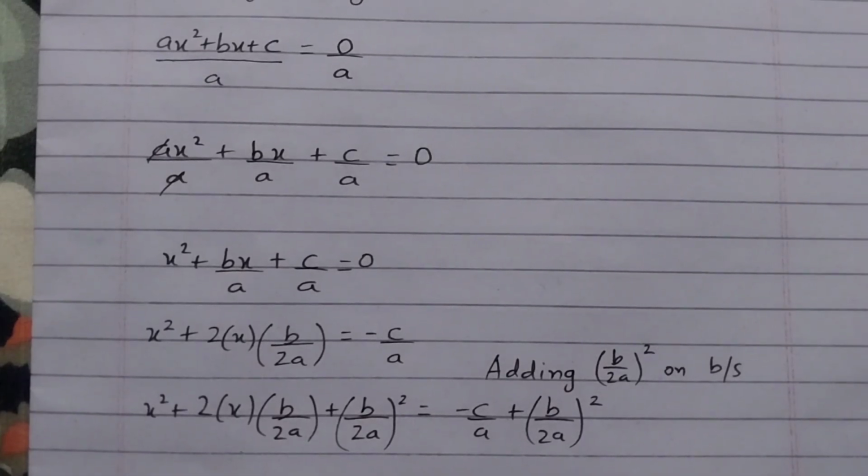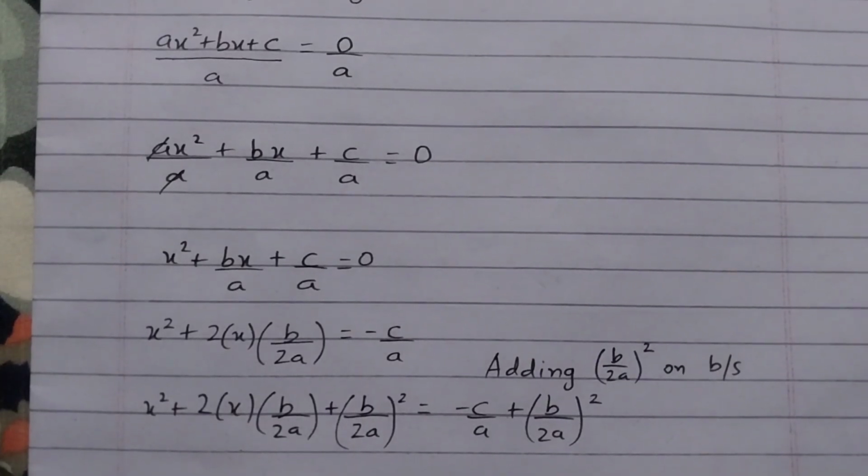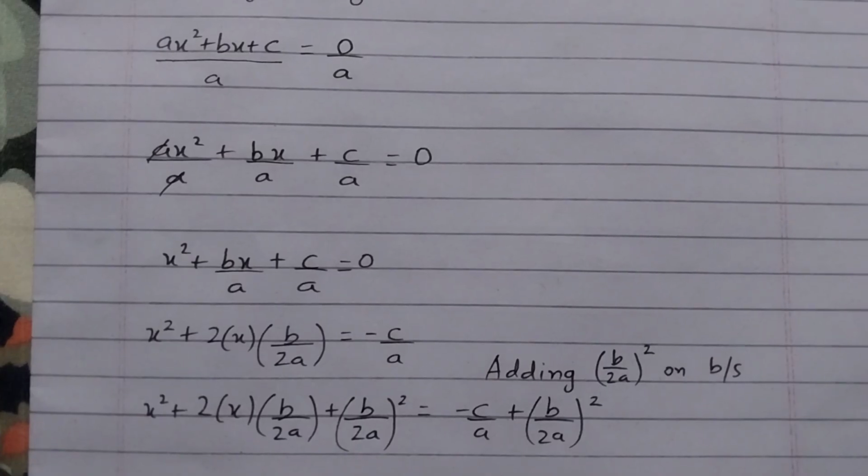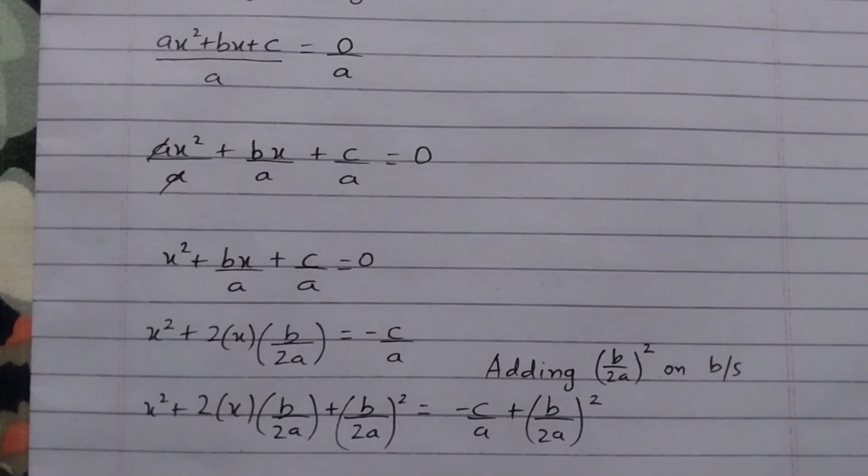So we want to complete the formula for (a + b) whole squared, and (a + b) whole squared is equal to a squared plus 2ab plus b squared. So x squared is our a squared term. The next term will be 2ab, and the 2ab term will be this bx over a, because the 2ab term has a in it, and a is x. So this bx over a must be written in the form of 2ab.